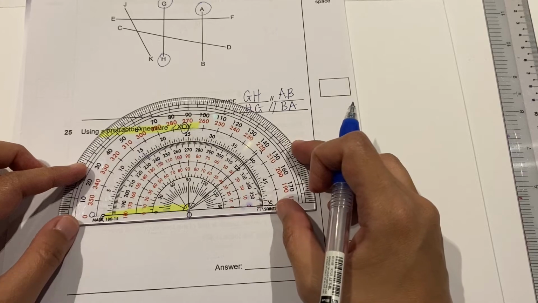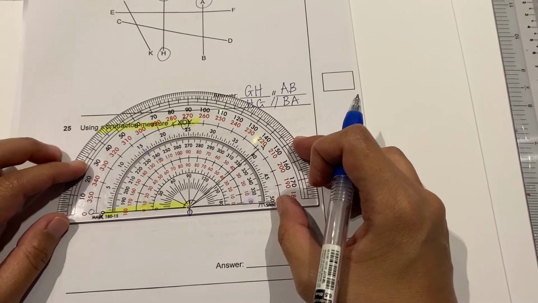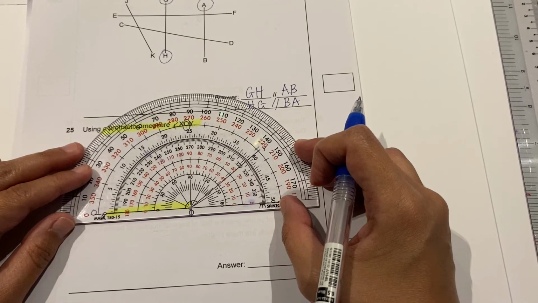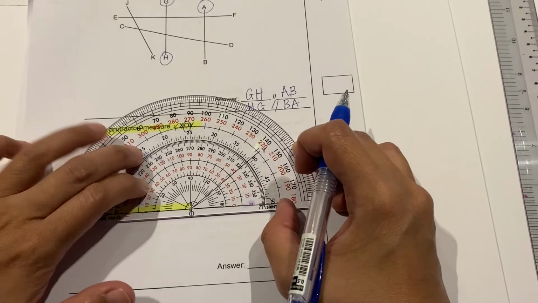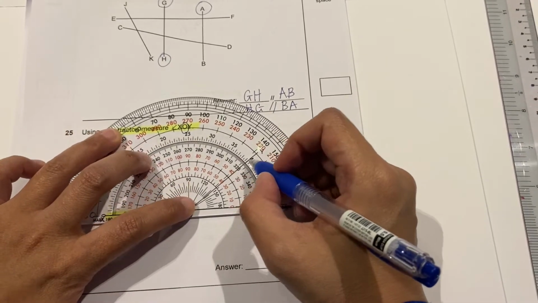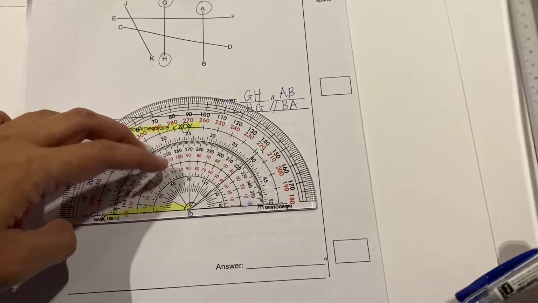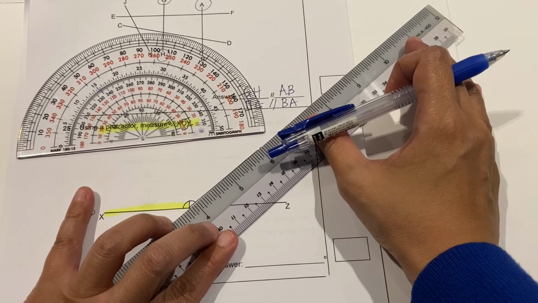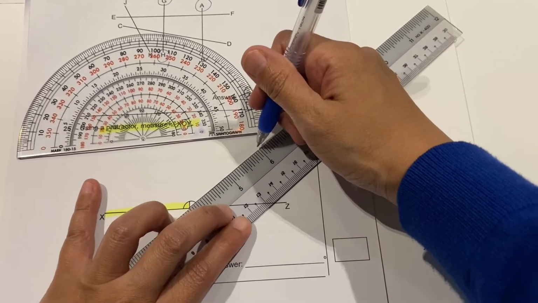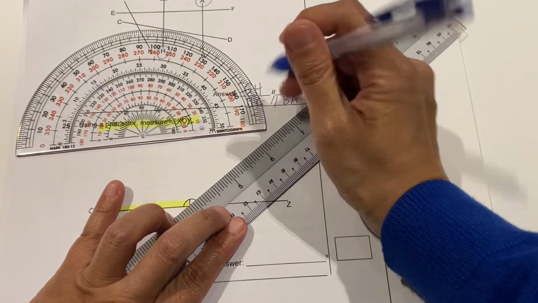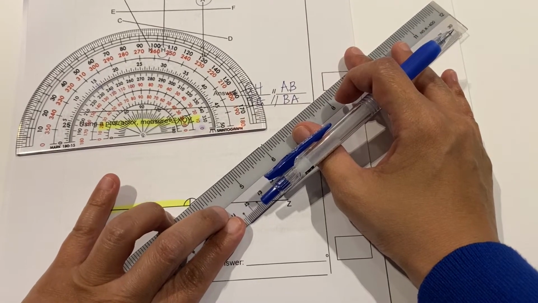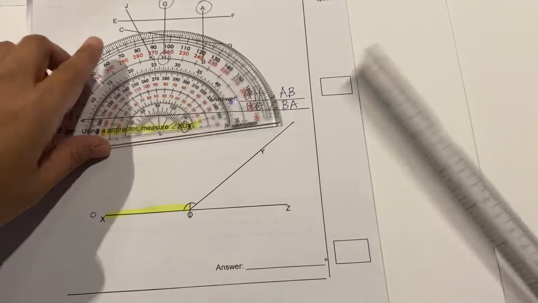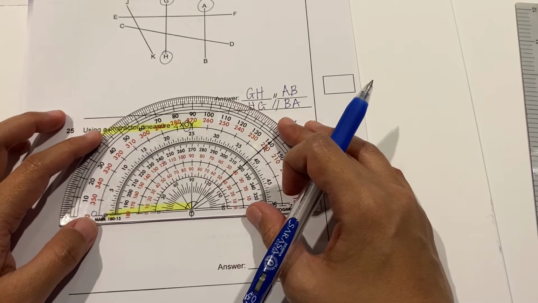So you put it exactly at the line. So this line here, I will extend it a bit longer for you so that you'll be able to see better. But when you do this, you got to be very careful that the line is straight. Okay, let's take a look.